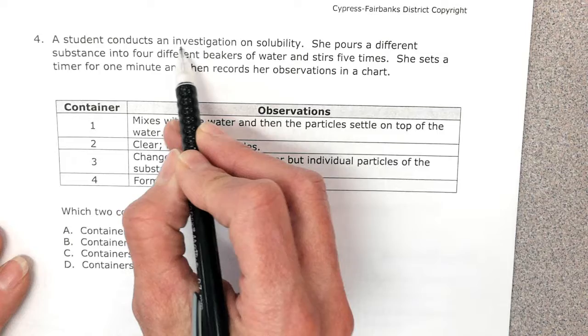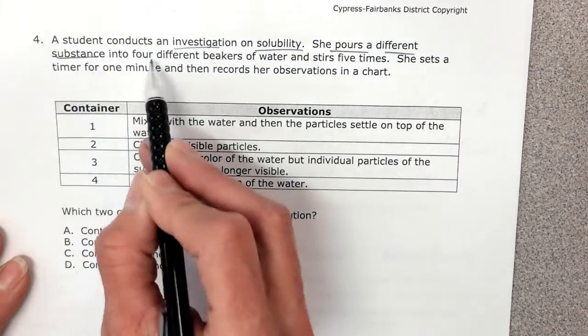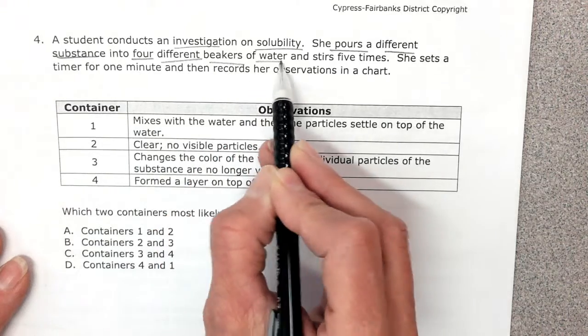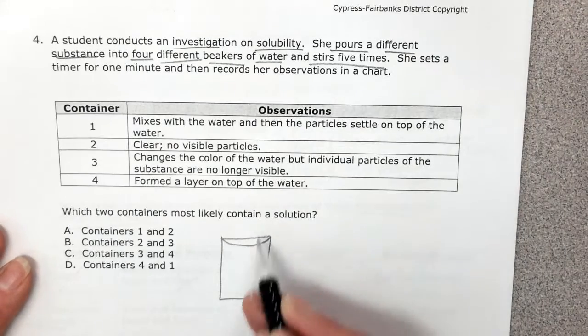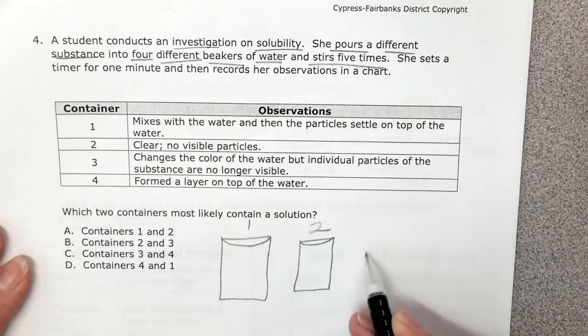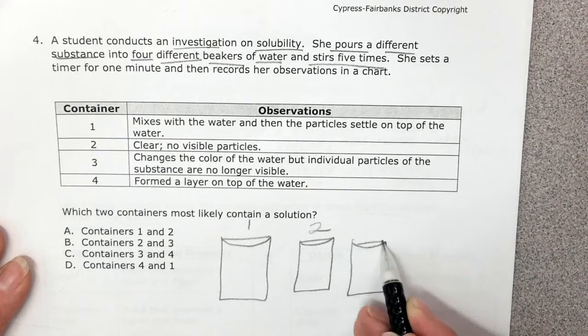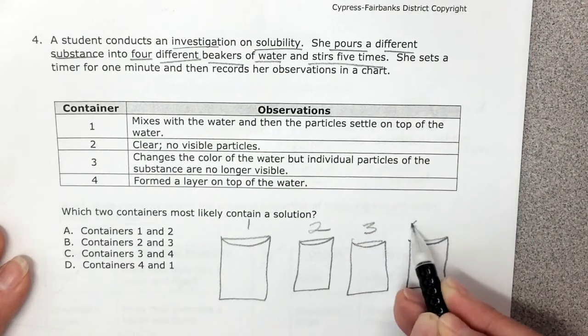So a student conducts an investigation on solubility. She pours a different substance into 4 different beakers of water and stirs 5 times. So I'm going to draw 4 beakers. This is beaker 1, beaker 2, beaker 3, and this is beaker 4.